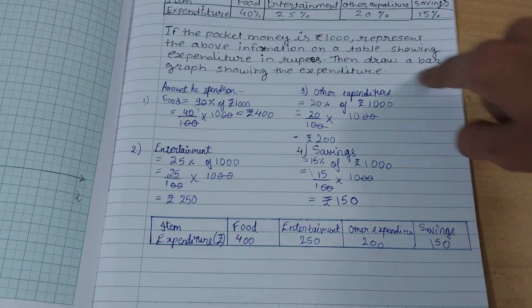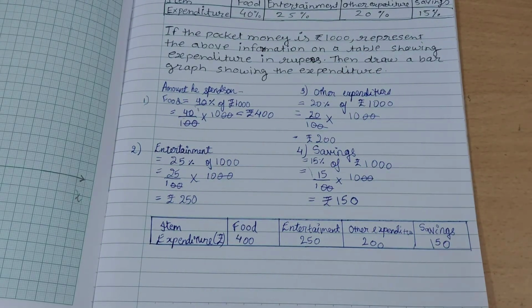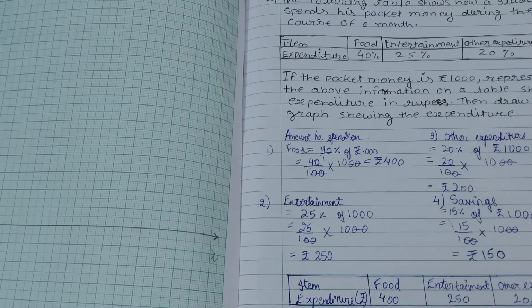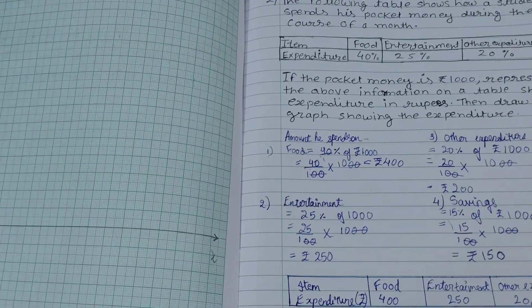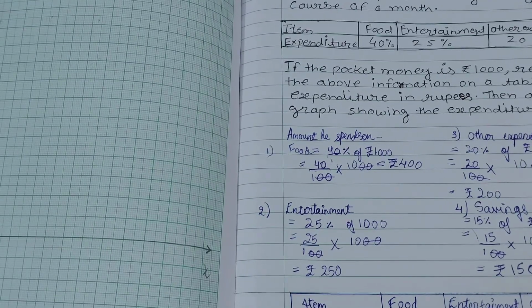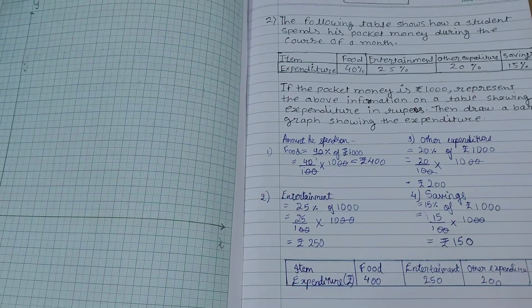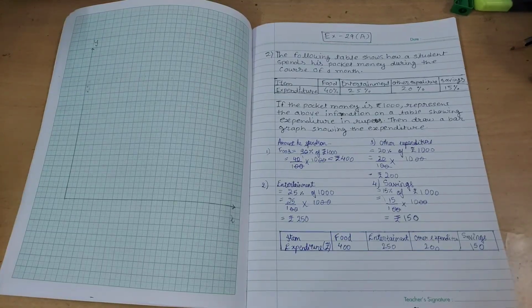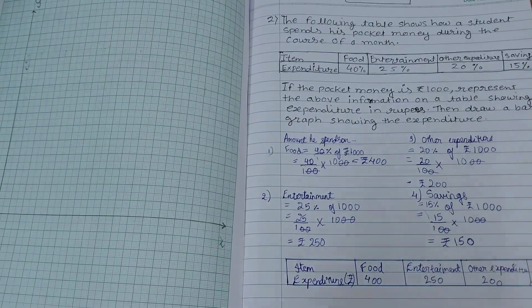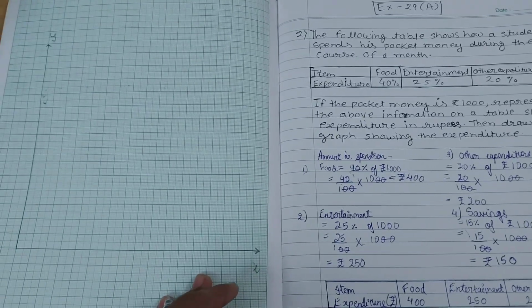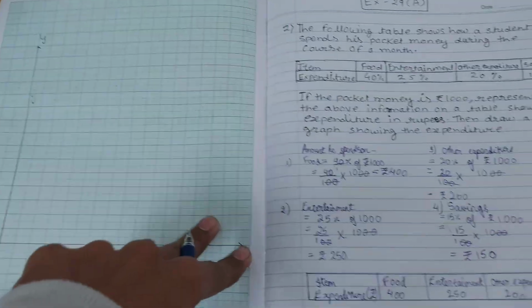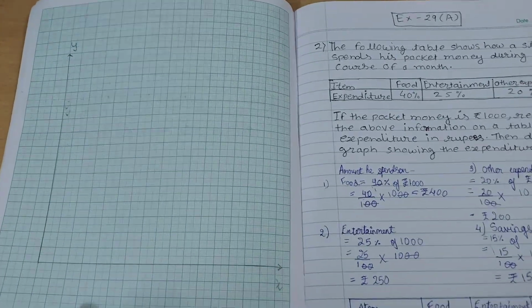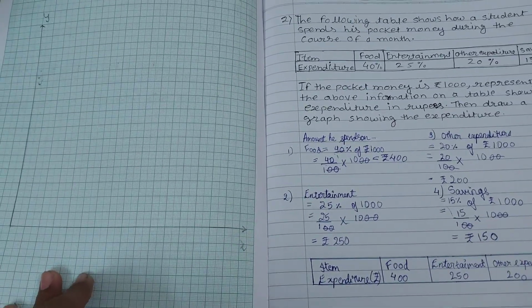Okay, then draw a bar graph showing the expenditure. So let's draw the bar graph the same way. As you can see, I had it here. What I have done is that I have made the x-axis as well as the y-axis, right? Okay, as you can see it here. Fine. So you can see that this is my table here. This is the table that you have here, and this is your graph right here. Okay, you have to plot them. Fine. X and y axis, right?